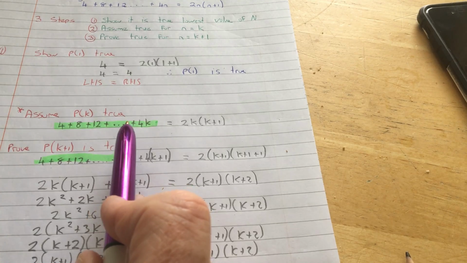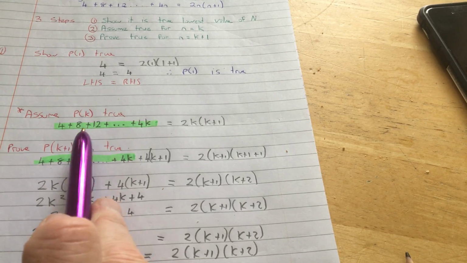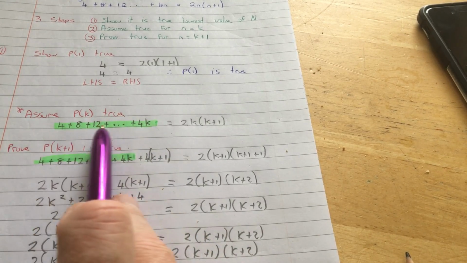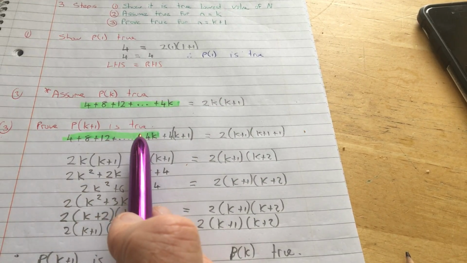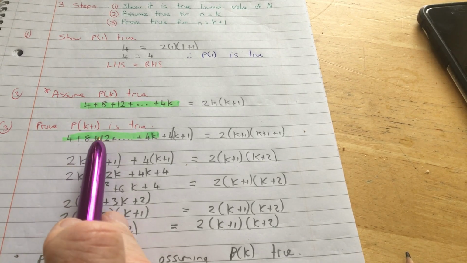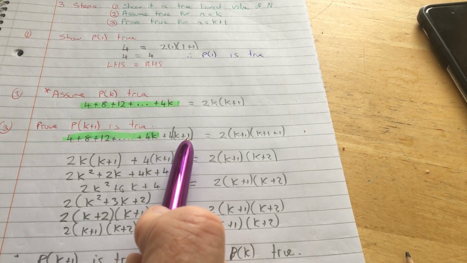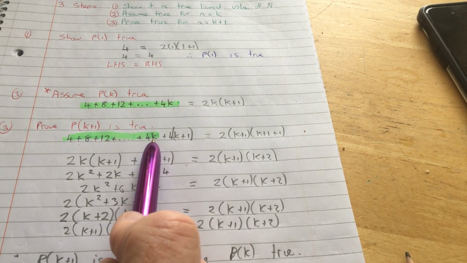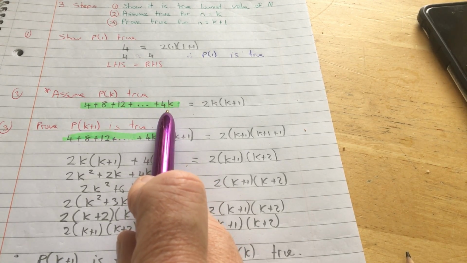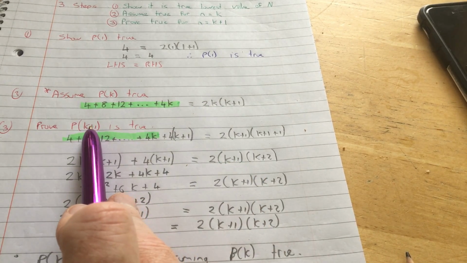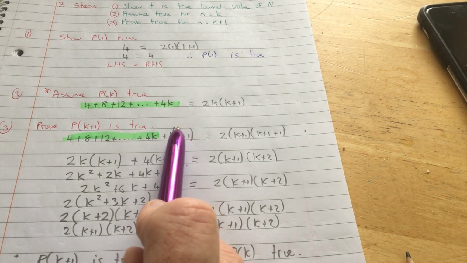Now I assume that P of k is true, so I assume that if I have the first k multiples, in other words the first 5, 10, 15 or 20 multiples, that can be found using this formula. Then I prove that P of k plus 1 is true. Now I have 4 plus 8 plus 12 plus all the way up to 4k plus 1 more. That's where the k plus 1 comes in. So instead of k I might have been looking for the 10th multiple of 4, so show that the first 10 multiples of 4 can be found using that formula. Show that the first 10 plus 1 multiples of 4 can be found by using this formula. So that's where the k plus 1 comes in.